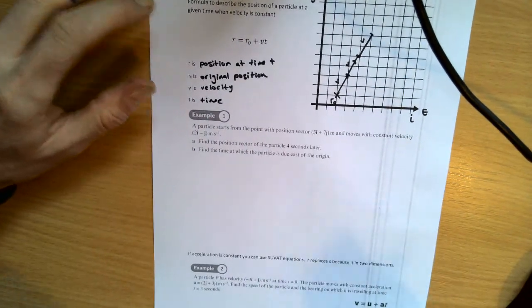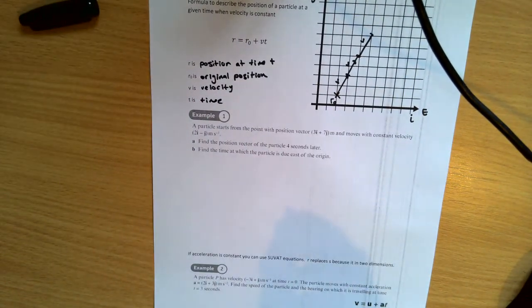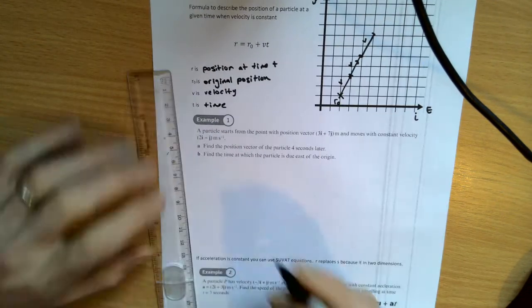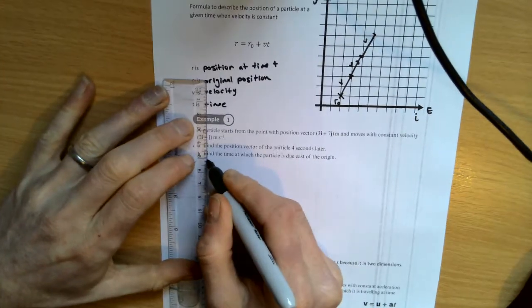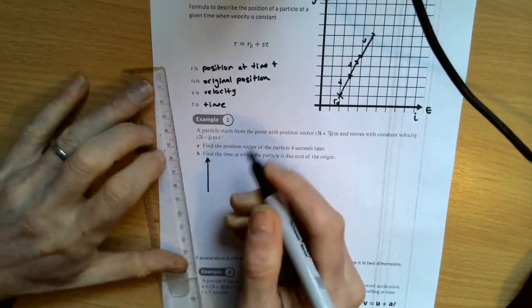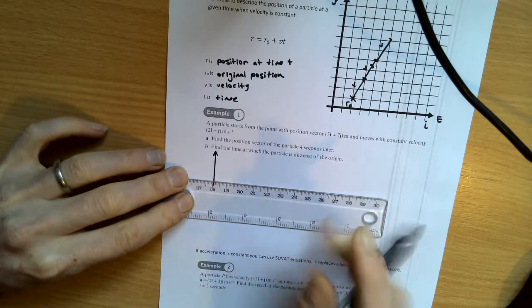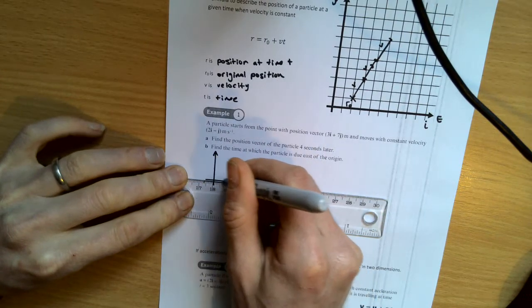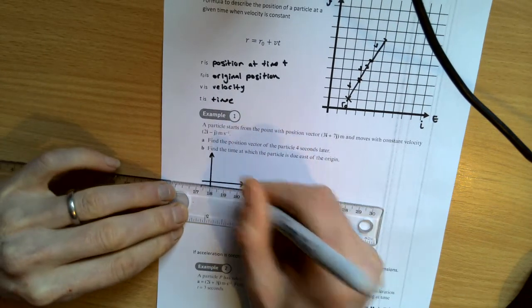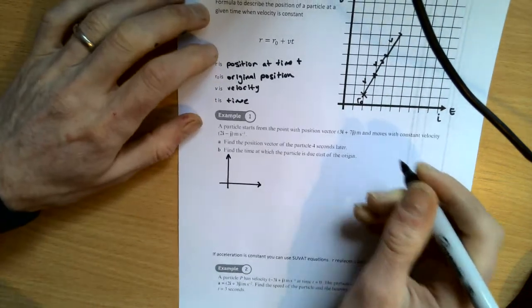Example number 1. We have a particle that starts from the point with position vector 3i + 7j. So let's put this on a little graph so we can visualize it. As I always say in mechanics, diagrams are very useful to help you understand the nature of the problem.